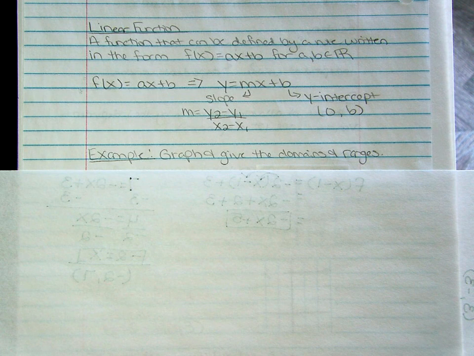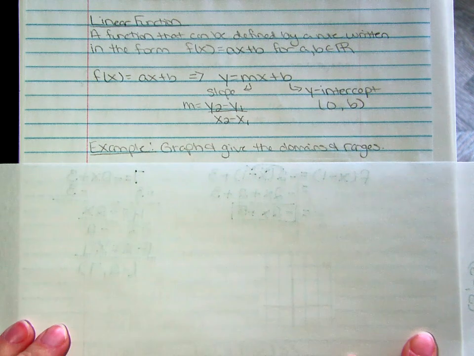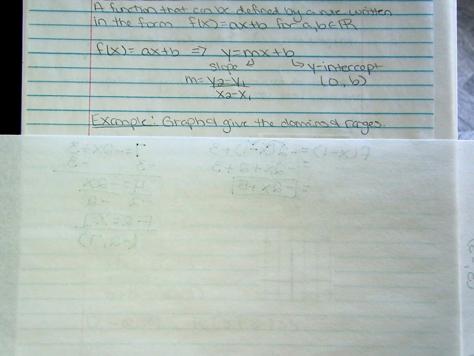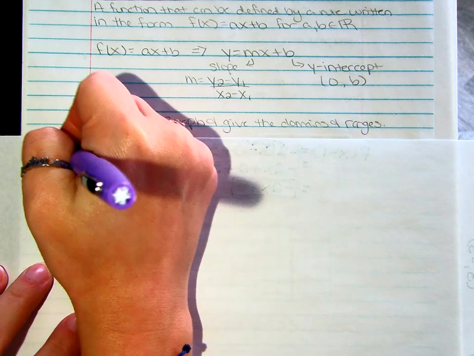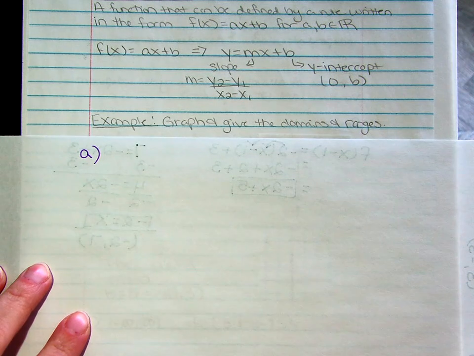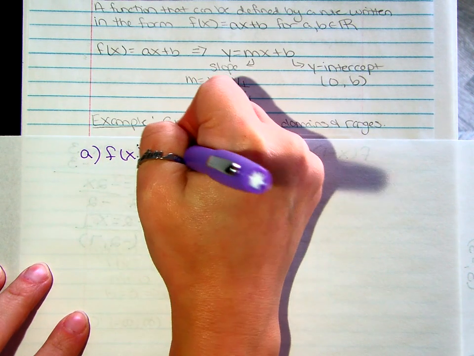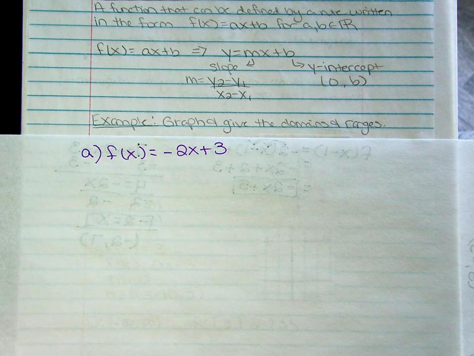All right, we're going to graph these lines that they're going to give us. We're going to graph the lines, then we're going to give the domains and the ranges of these lines. And the nice thing about them is they give it to us in a nice format. So here's our first line. We have f of x equals negative 2x plus 3. That's the one we've been playing with. That's the one we plugged all those values into. Now we're actually going to graph it, and we're going to see what happens.